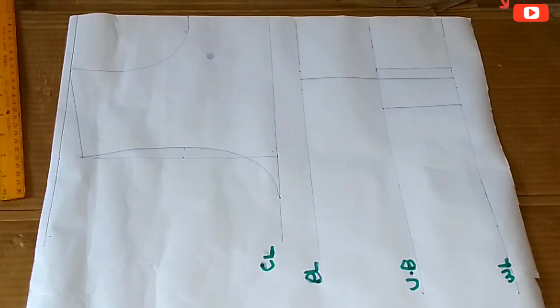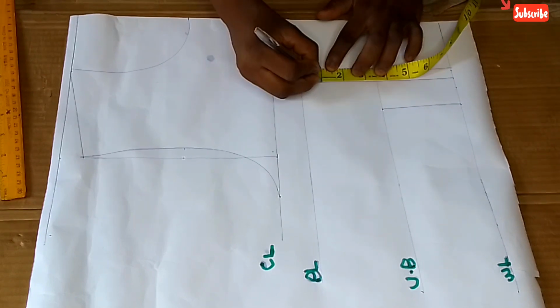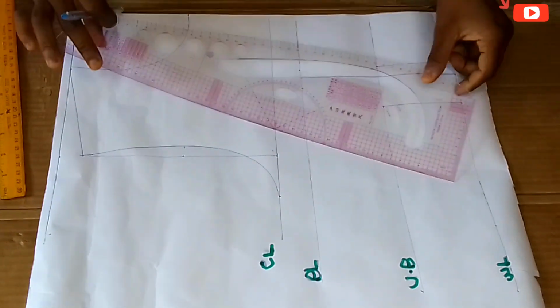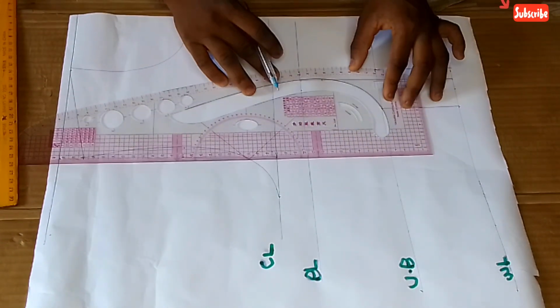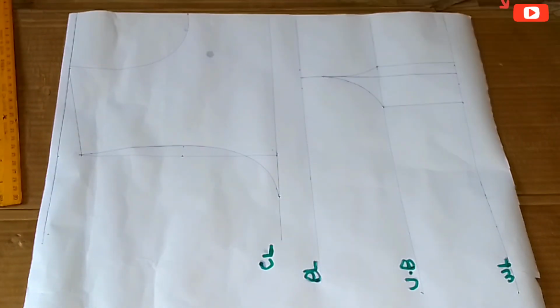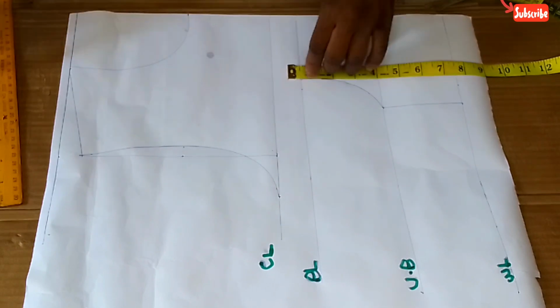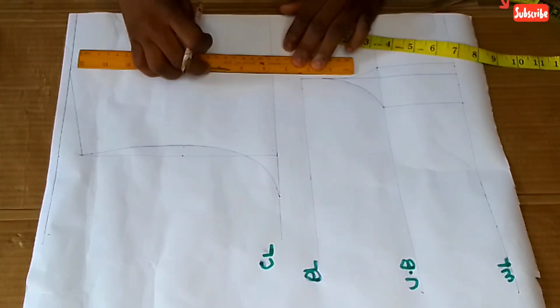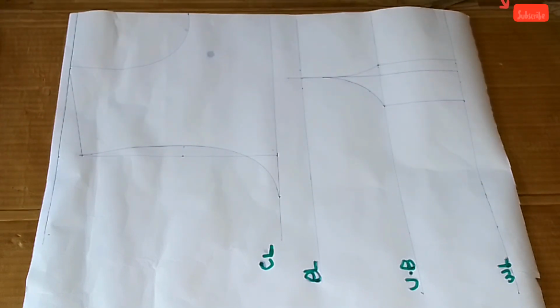After doing so, from the bust point on the bust line, you are going to go down by 1 inch and you use your curve rule to draw a curve to meet the points. As you can see how I'm doing it. So on the bust point, I'm going to go up by half of an inch, and I will go ahead and extend my line a little bit to meet the half of an inch. This is just to give space for the bust to sit perfectly well.